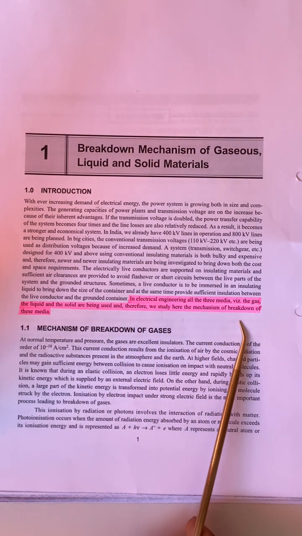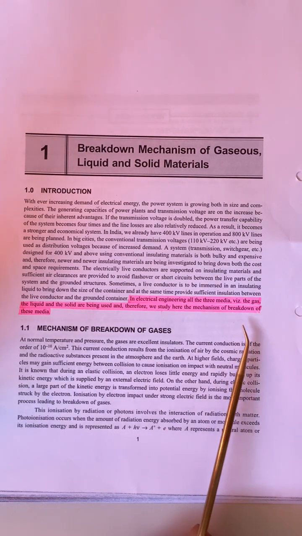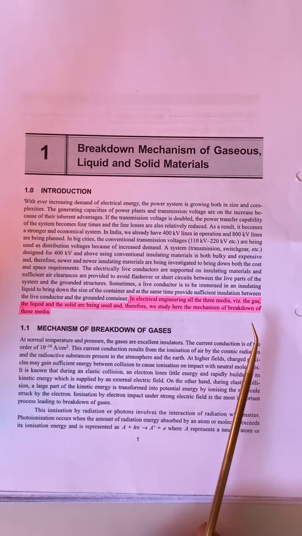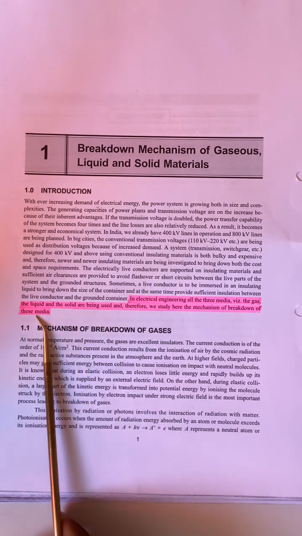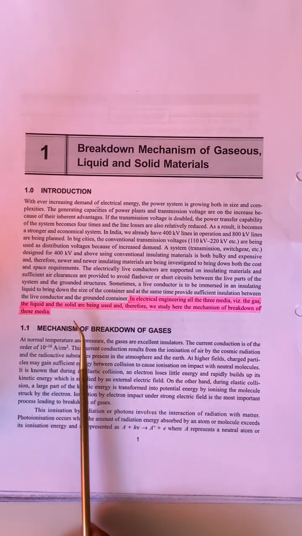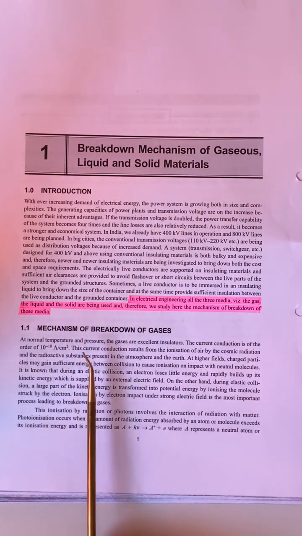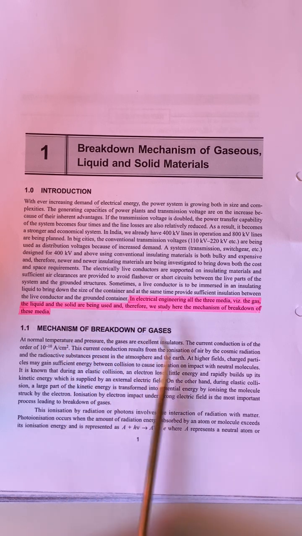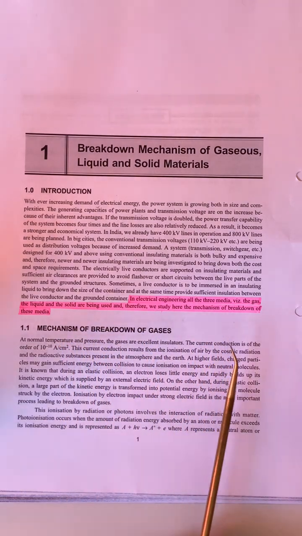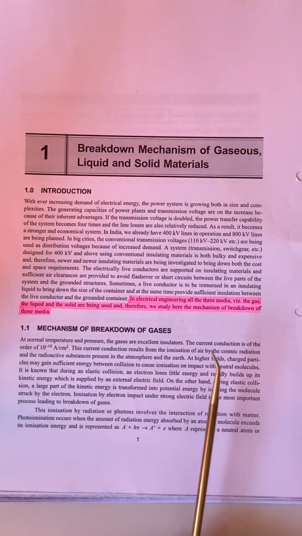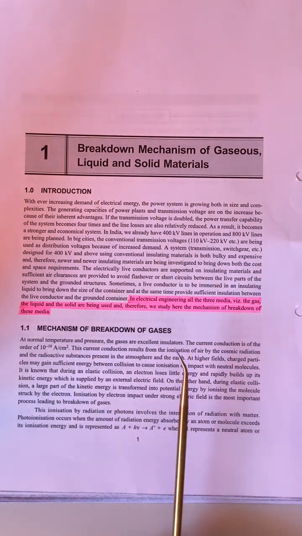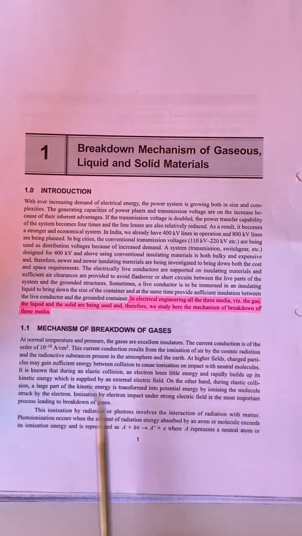Media is the plural of the word medium: gas, liquid (think of oil), as well as solids. In this case, we are going to study the mechanism of breakdown of gases, meaning gas as an insulator has a breaking point, and we are going to study the mechanism of that breaking point.